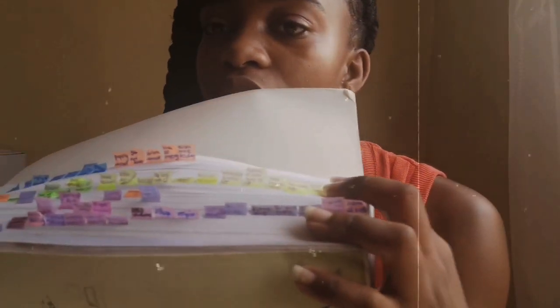So for me, if I pull my flags like this, then I can see whatever is going on. So it's easy to find a section or something.